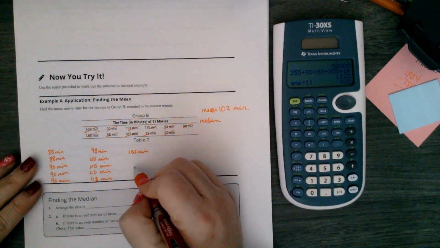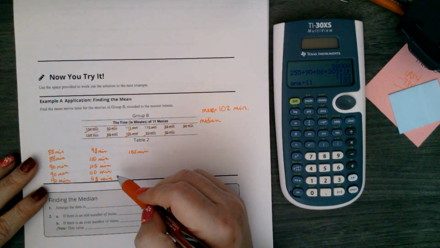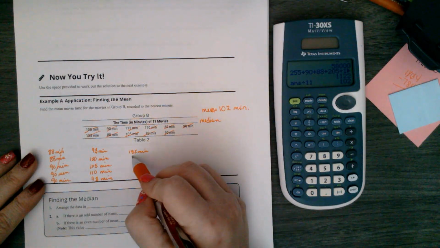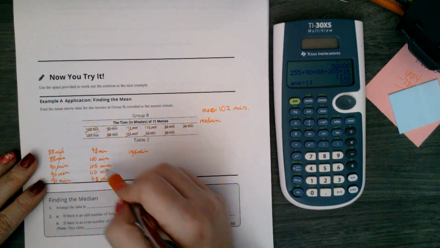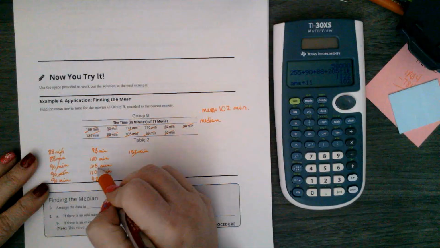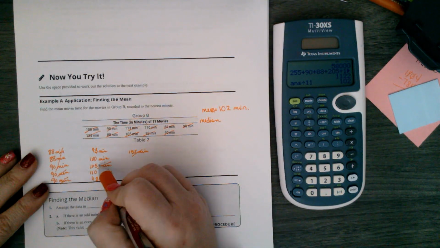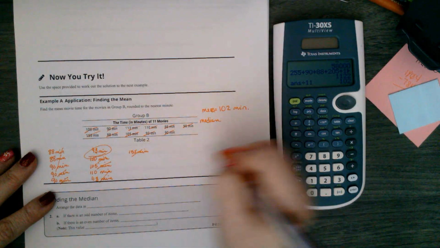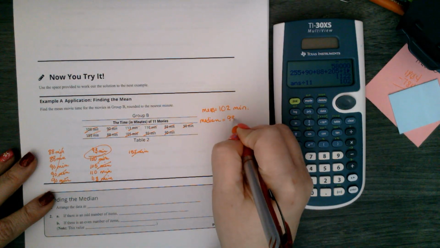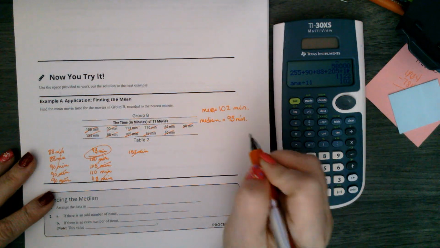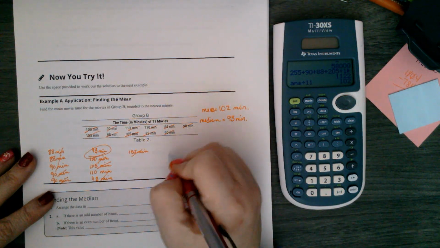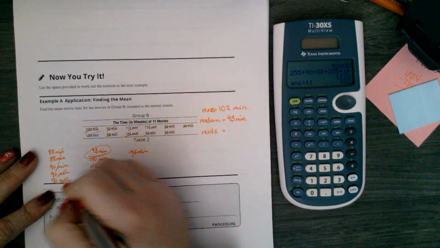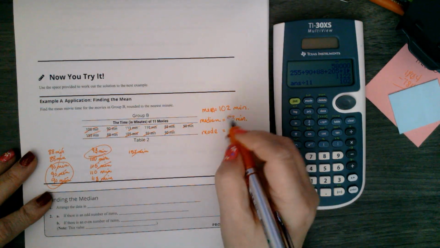So my middle one, we've got an odd number here, so I should have a middle. So I can go, let's cancel out the first three and then my last three. And then my first one, my last one, my first one, and my last one, making 93 my middle one. So my median is going to be 93 minutes. That's my middle number. And then my mode is the one that got most used. 90 is the one that got used the most.